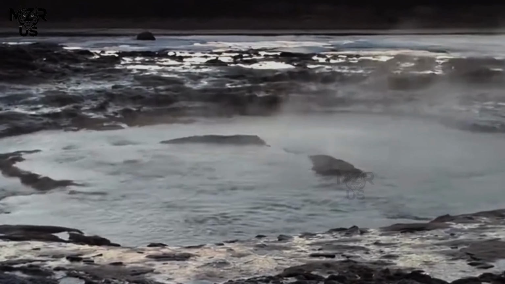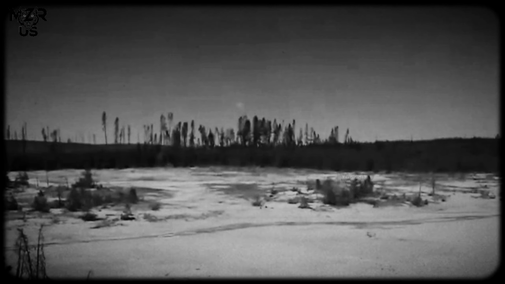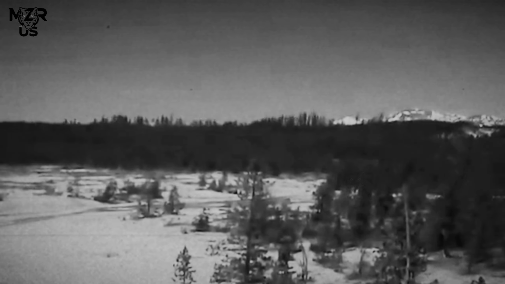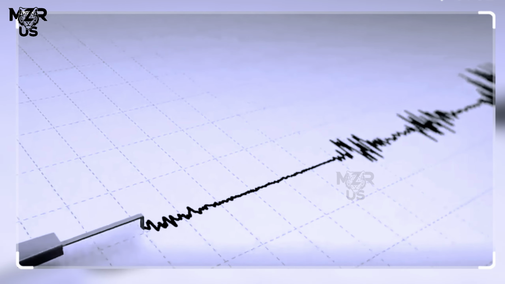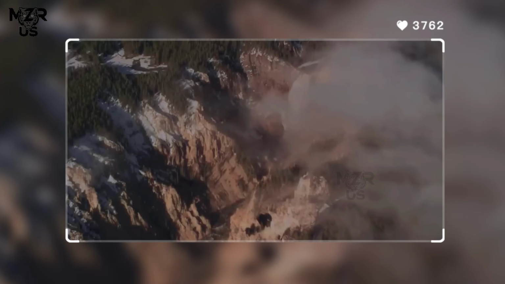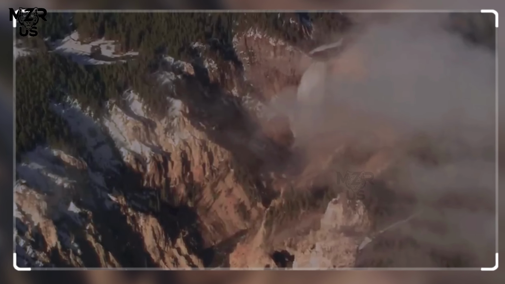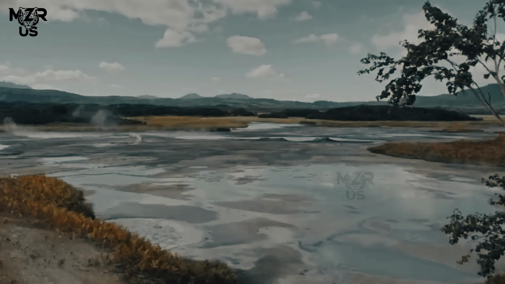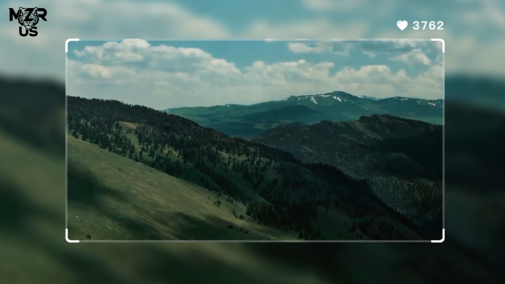Beneath those steaming pools and the wide-open vistas lies a complicated web of faults, fluids, and heat that produces earthquakes of many flavors. This narrative analysis explains how earthquake processes operate in Yellowstone, why they matter, what hidden threats they may pose, and where the biggest scientific uncertainties remain.